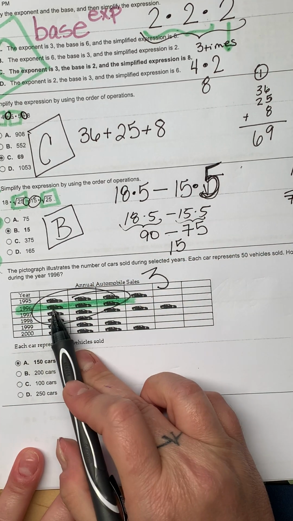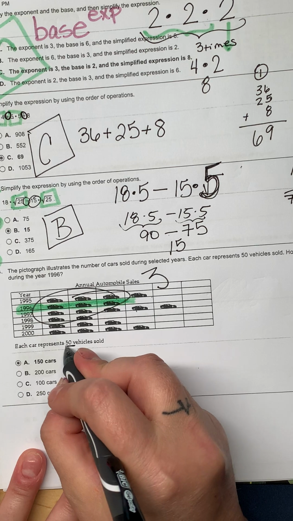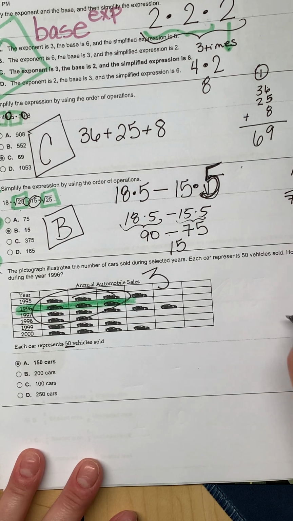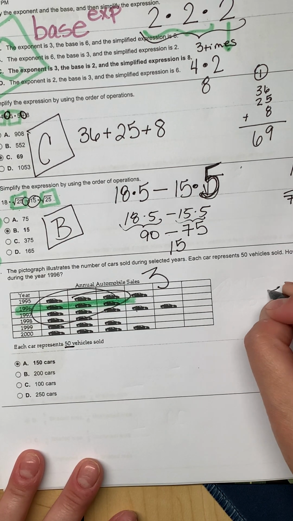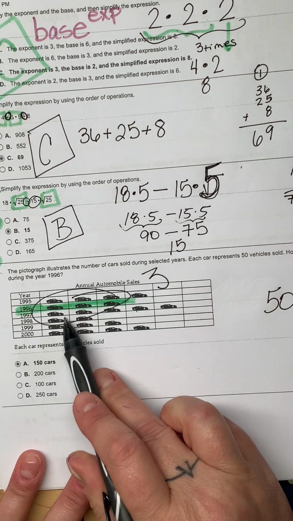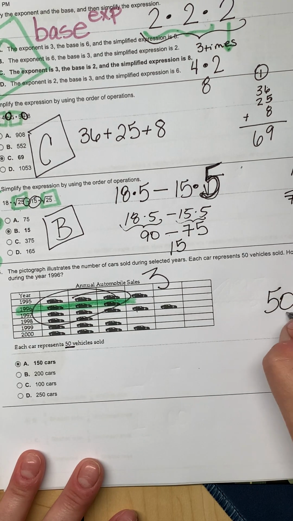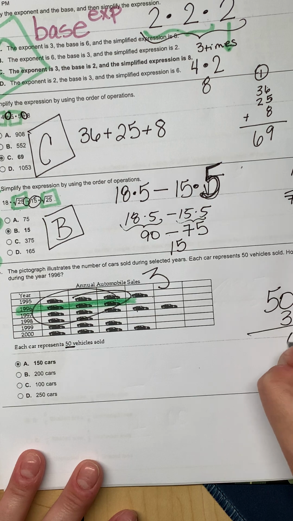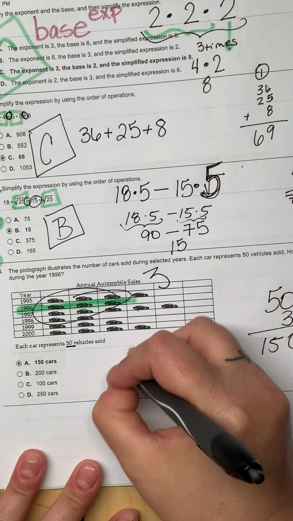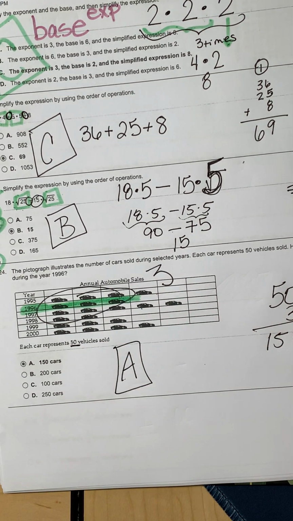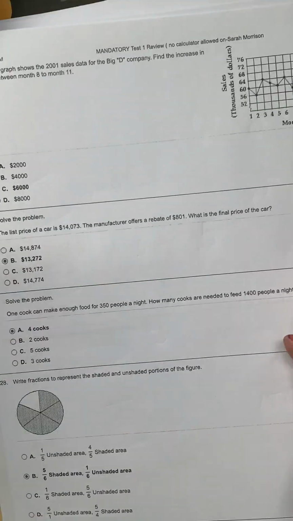But how much is each car worth? It's worth 50. So to figure out the total, we have to take the 50 that each car is worth and multiply it by 3. 150. Let's keep going. Another picture.